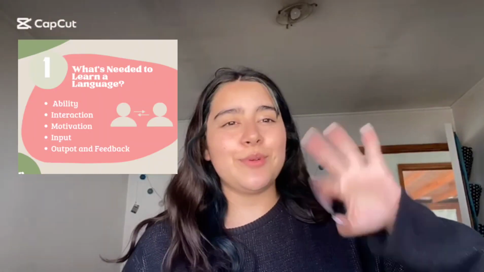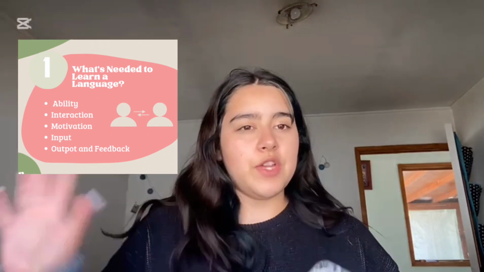The third one is motivation. We think that motivation is what drives learners to keep going. Sometimes it comes from inside, like wanting to talk to people in another language or needing the language for a specific purpose. This is called intrinsic motivation. Other times, motivation comes from outside, like getting praise or rewards. Both types of motivation are important because they push students to keep practicing and learning.